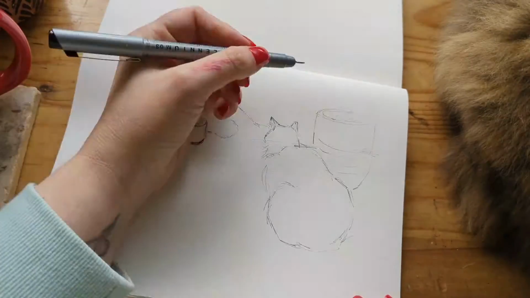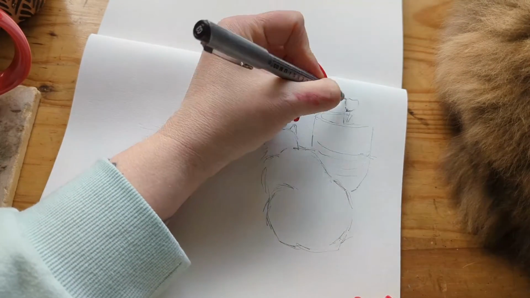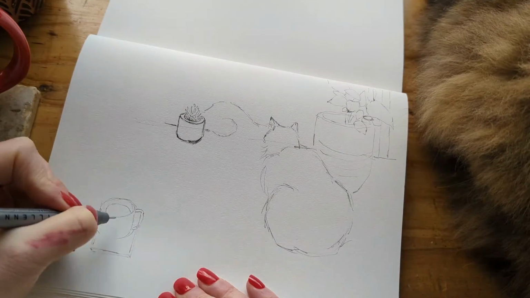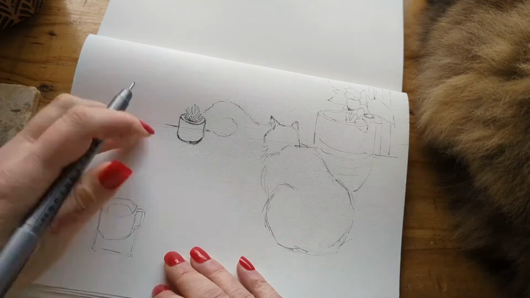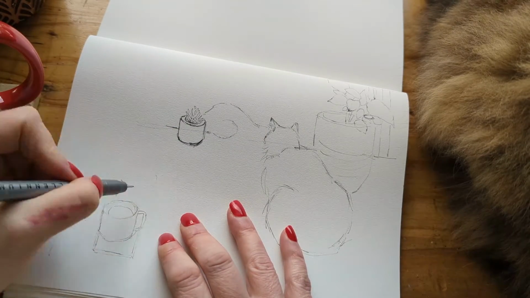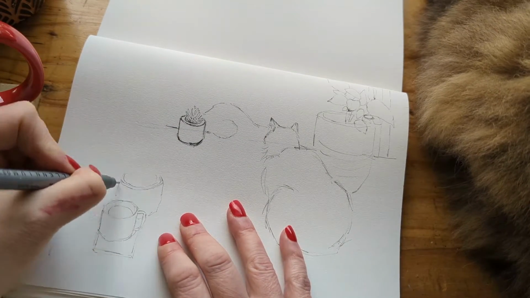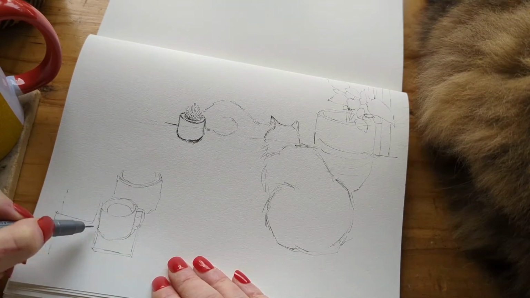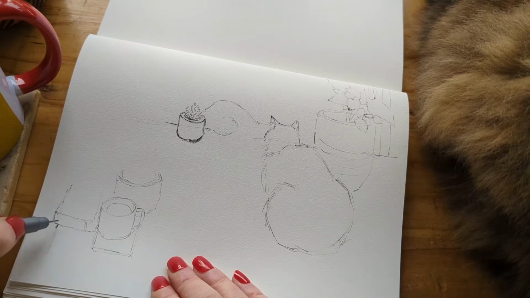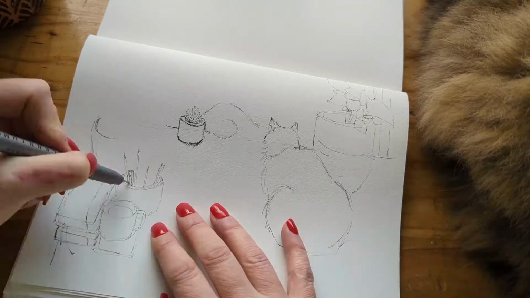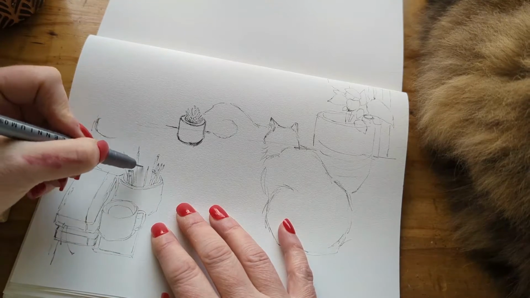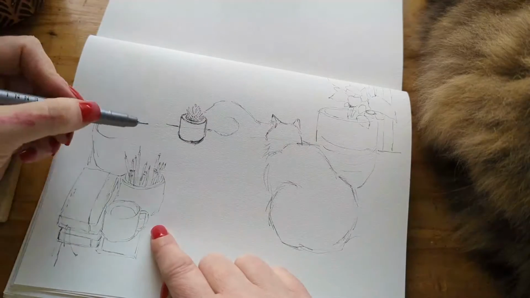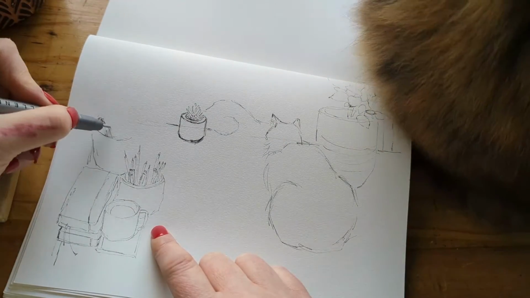And I purposefully used a black fine liner to do this, so I would have to commit to the lines I was putting down. For me personally, I find that if I overthink it too much and I have the option to erase or not commit to something, then I just won't do it. So this was a way for me to just put the lines down and be confident with it. And I think it really worked out. This was really fun to work on.